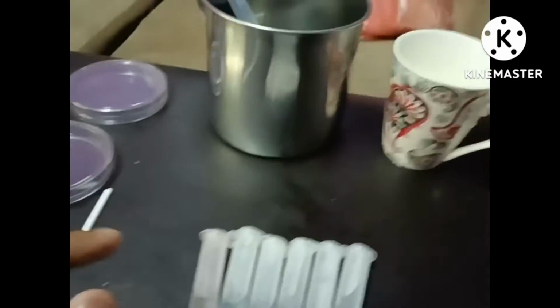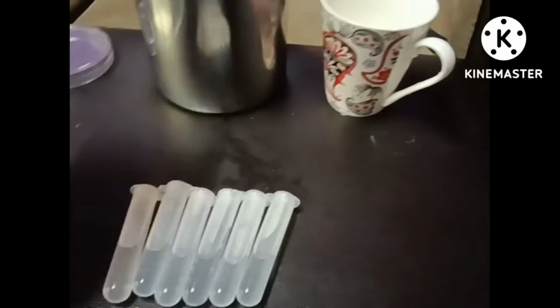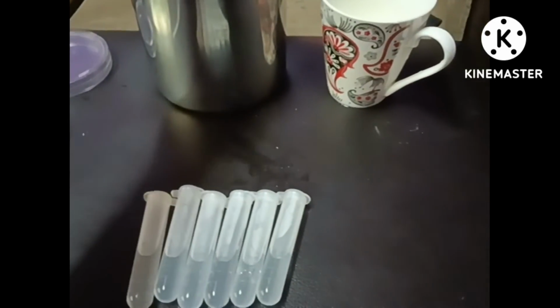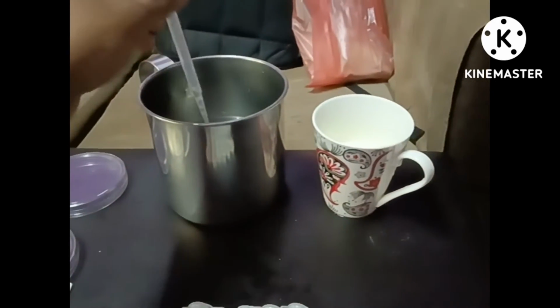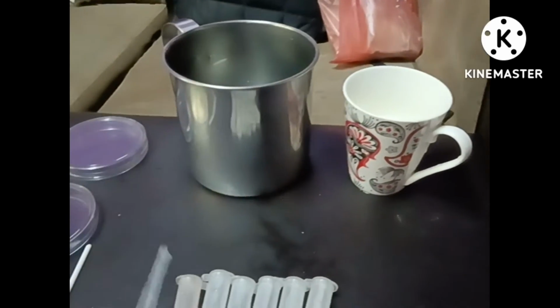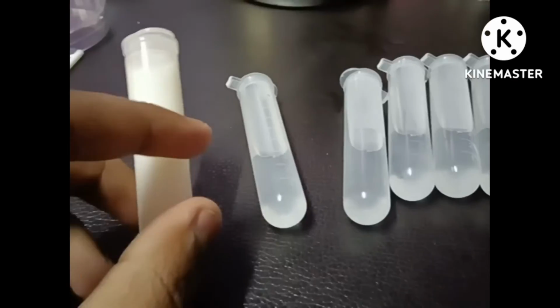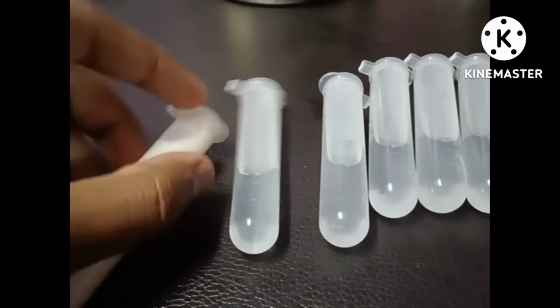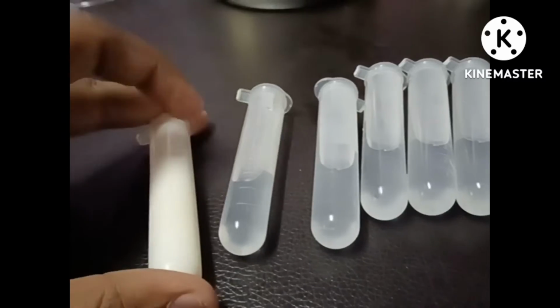Okay, now I'm going to insert 1 ml of the culture into the first test tube. Now I already poured 1 ml of the culture inside the first test tube.